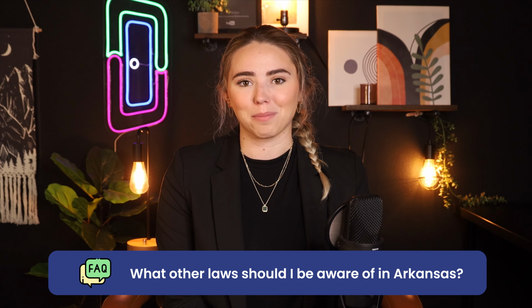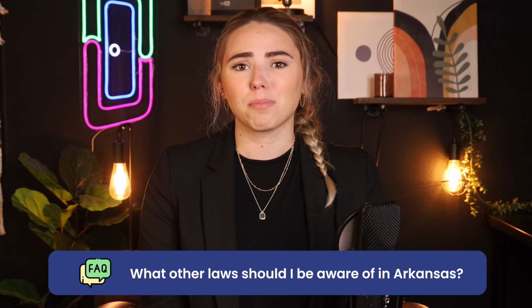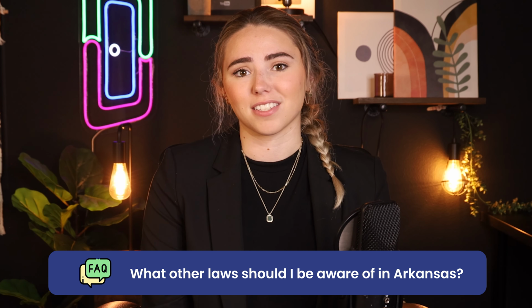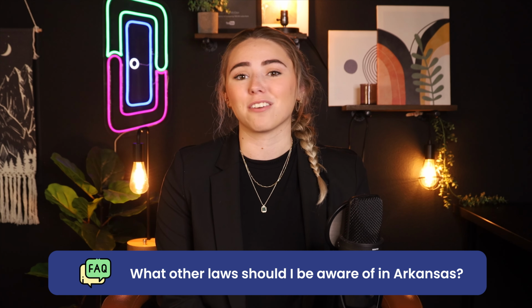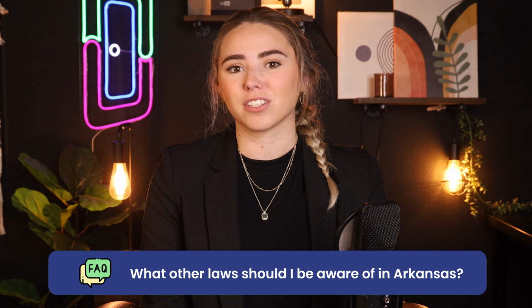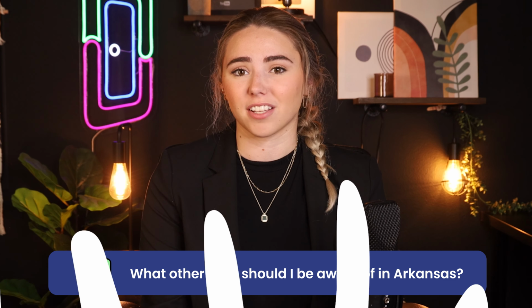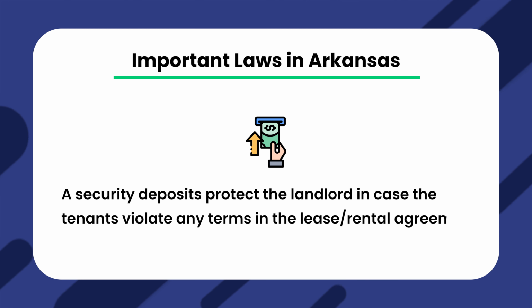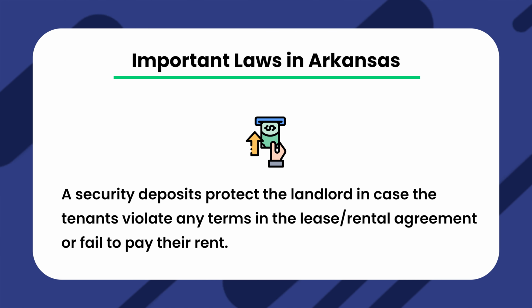What other laws should I be aware of in Arkansas? Well, landlords need to be aware of the changes made in the eviction policies in the state of Arkansas, especially in the light of COVID-19 pandemic. It's also wise for landlords to check out laws on security deposits. The deposits protect the landlord in case the tenant violates the terms in a lease or rental agreement or fails to pay the rent. So there you have it. This is a quick overview of the eviction process in Arkansas.